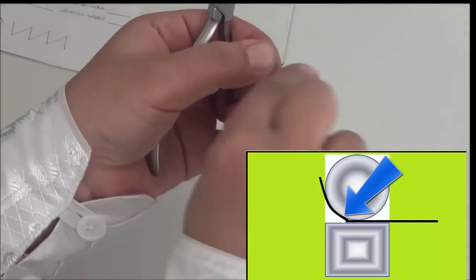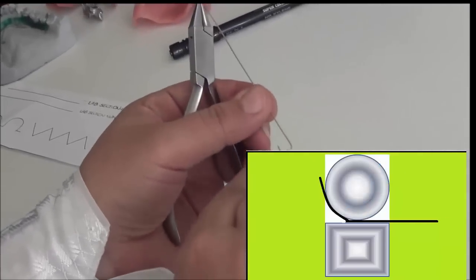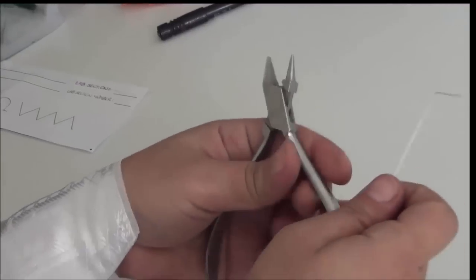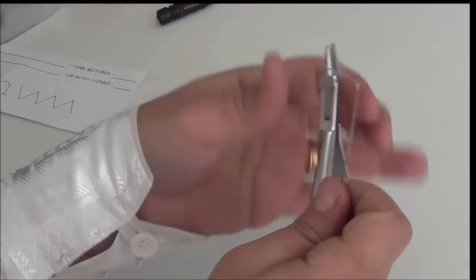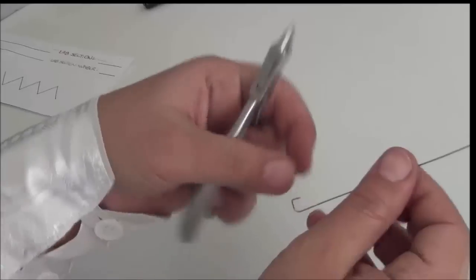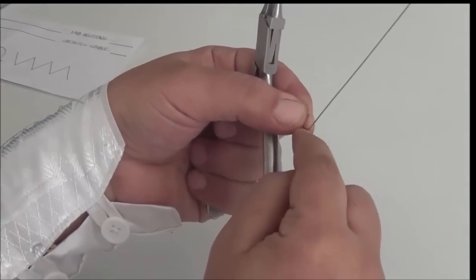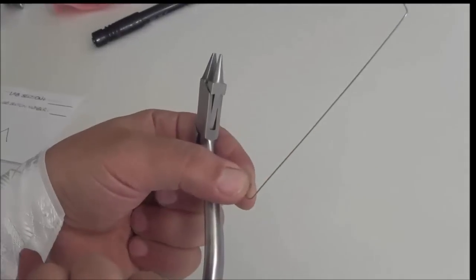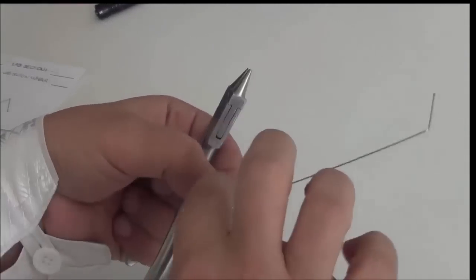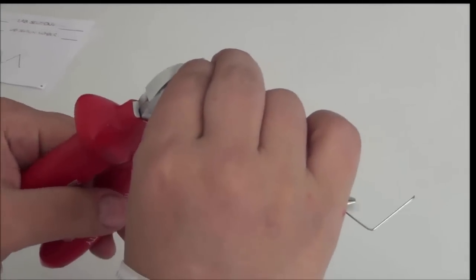So this is closer to a loop. The peak that has sharp angles will give me sharp angles. The round one will give me curves depending on the pressure that I apply. So these are the parts of the plier and how I bend against them.